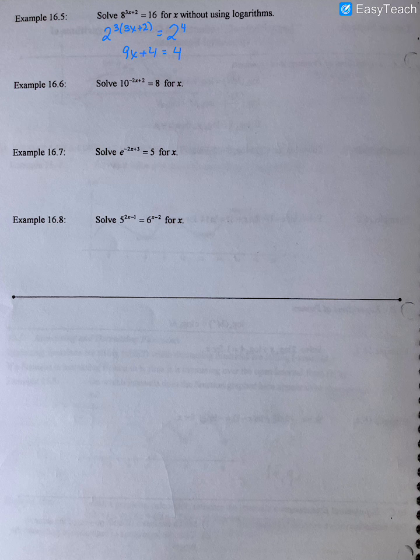Excuse me, not 9x plus 4. 9x plus 6 equals 4. Man, I've got lots of mistakes happening. Subtract the 6. 9x equals negative 2. Divide by 9, and x is negative 2/9. Okay, on this page we don't have to worry about any negative answers because the original problems don't have logs.